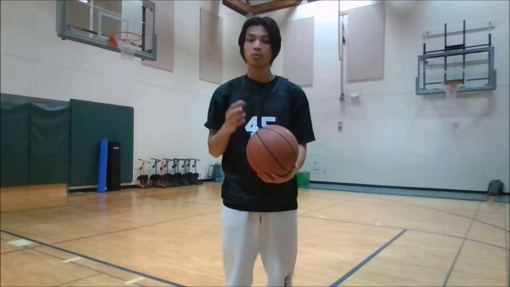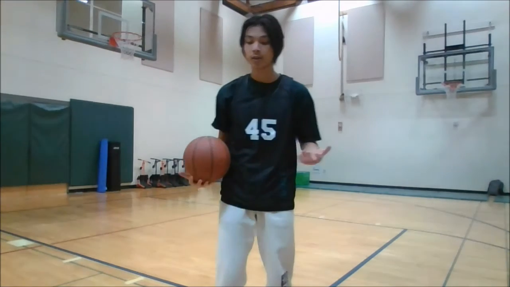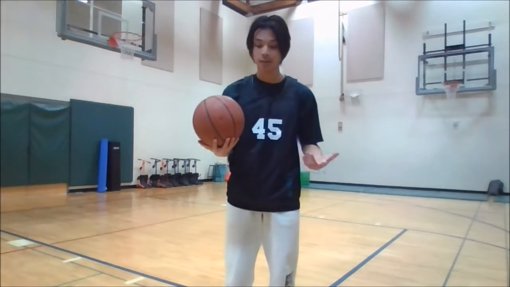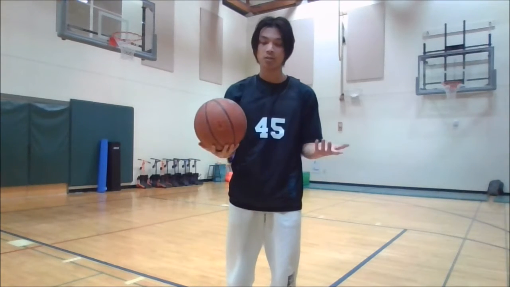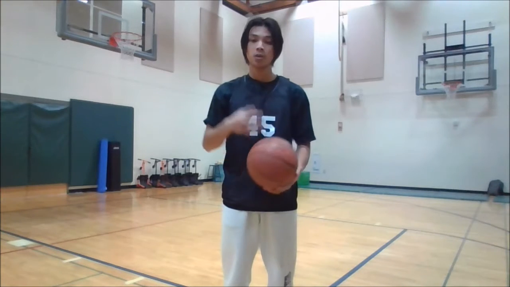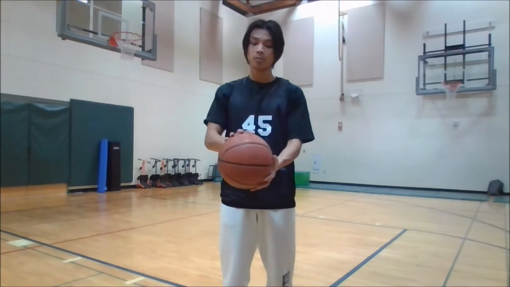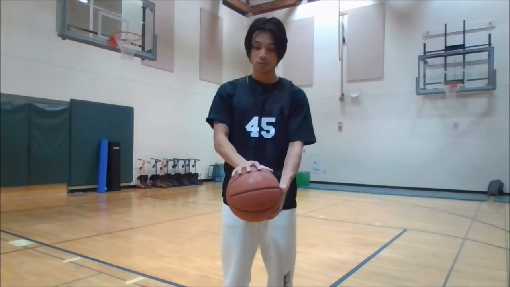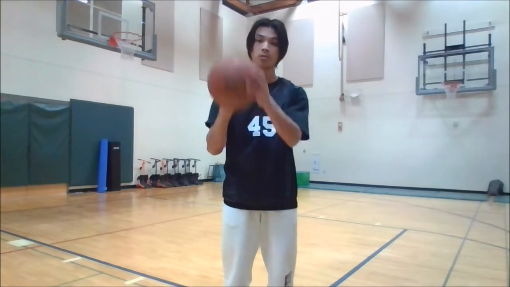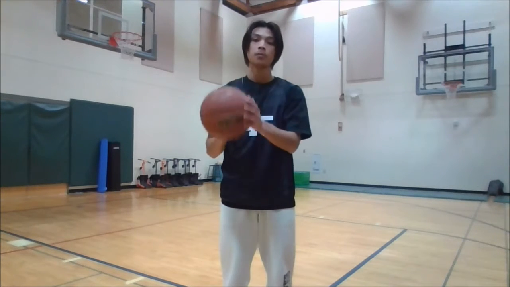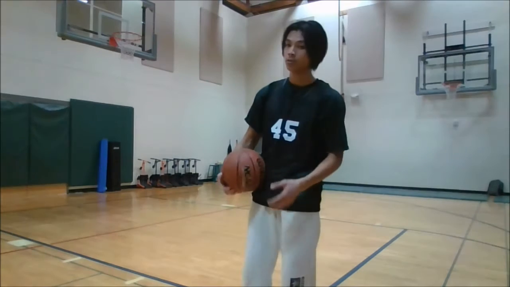And so you want your feet to be in a nice, comfortable position. Not too wide, not too narrow, but I like to have mine slightly less than shoulder width apart. My toes are pointed forward, and my shoulders are relaxed. So my grip, I have my shooting hand laced on the ball, and my non-shooting hand there for support. So here I'll demonstrate a free throw.